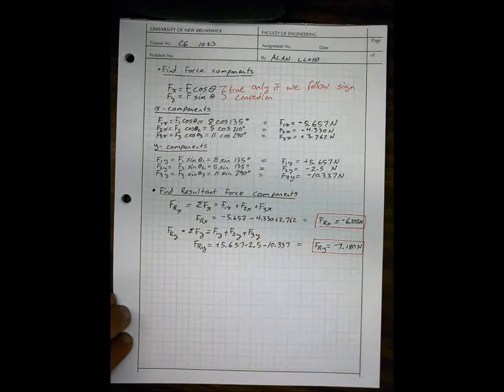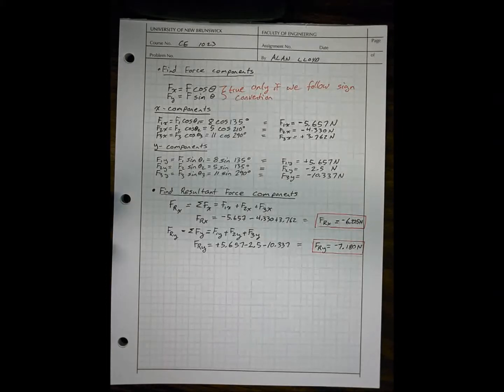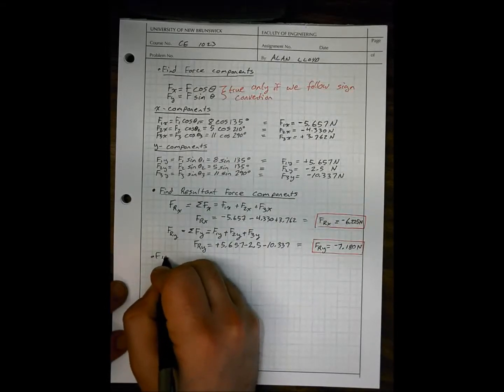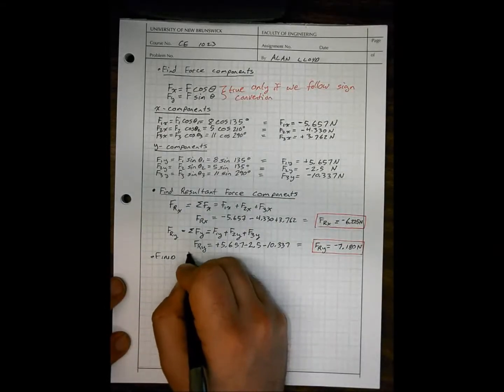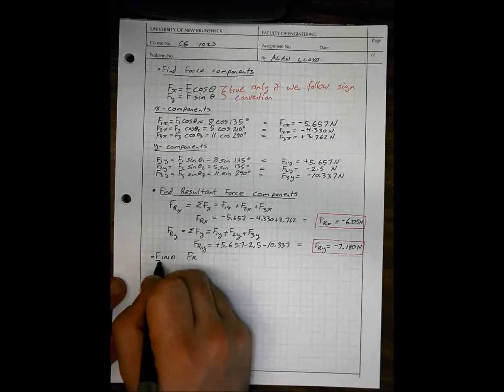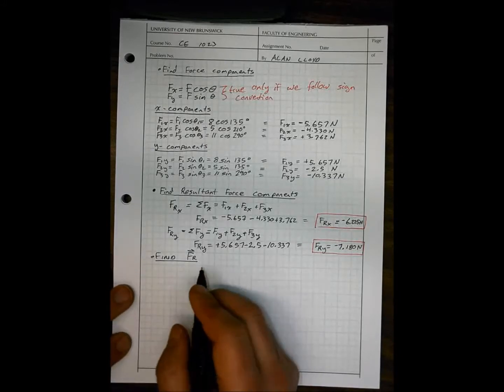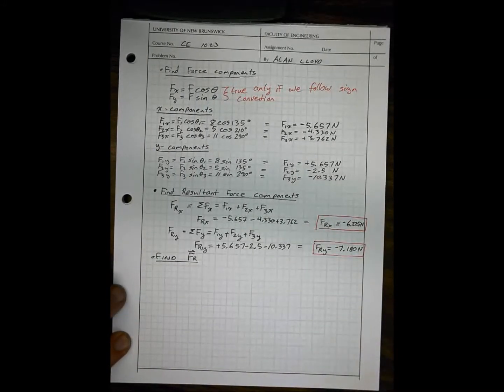So now we found the magnitudes of our force components in the x and the y direction for our resultant force. At this point, we're interested in determining the magnitude of the resultant force itself and the angle at which it acts. So let's find Fr as a vector. Well, to do that, let's sketch out our force components.